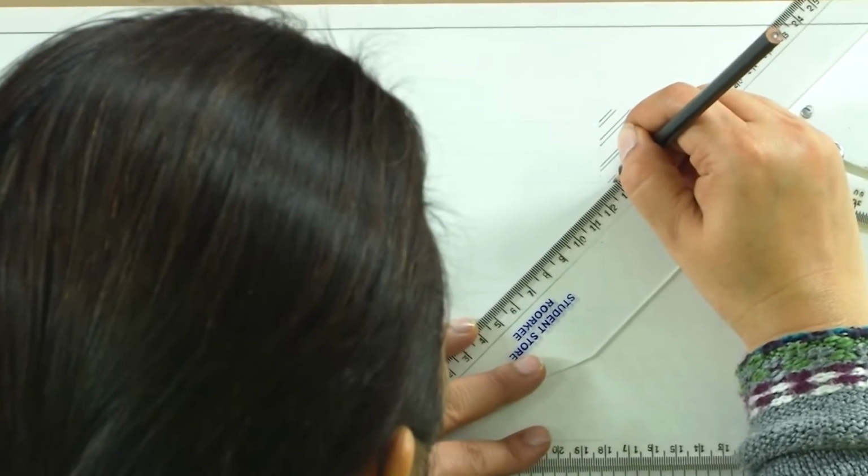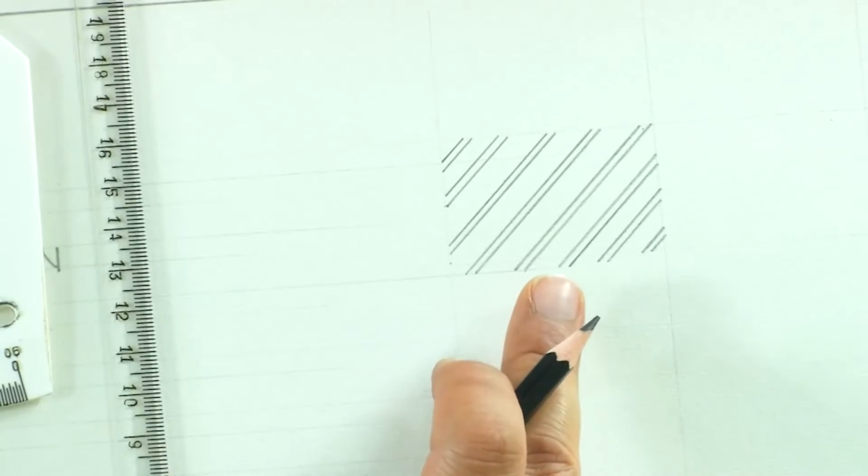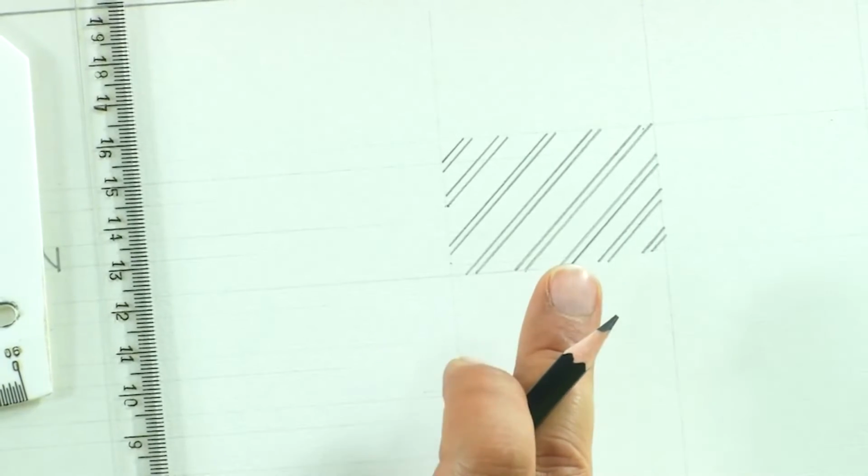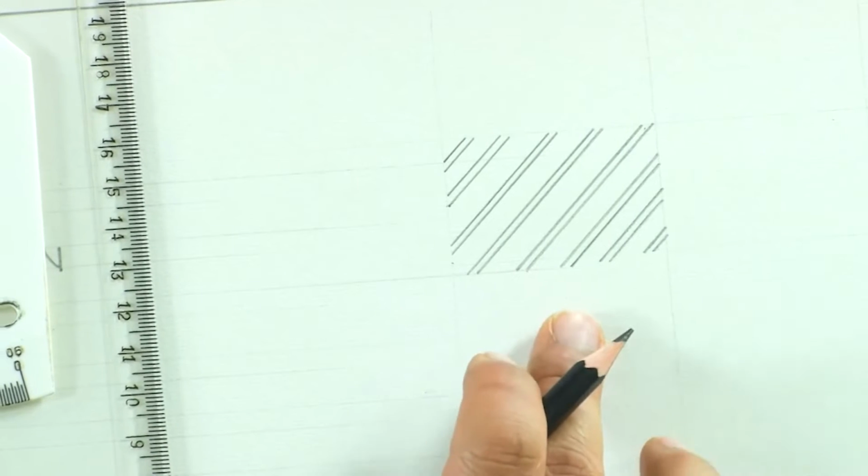So, this is the most commonly used representation for brick in section. When you are drawing it on your sheets, you can make small boxes and you can repeat these. This is the most common representation for brick in section.